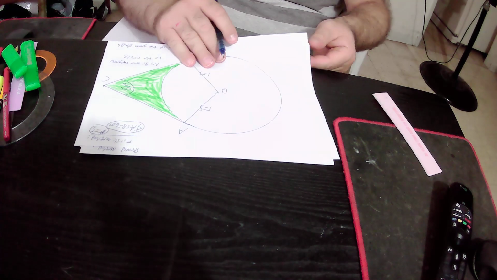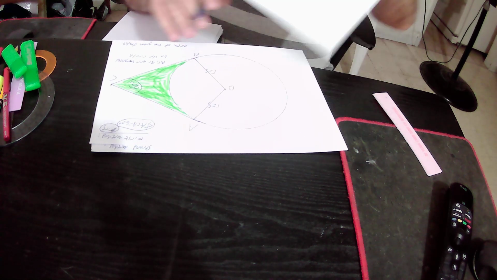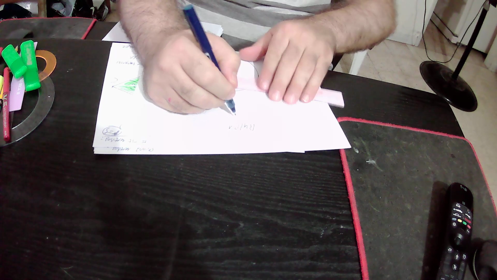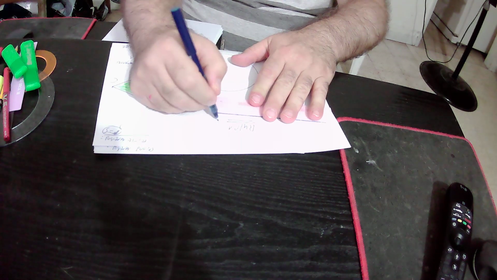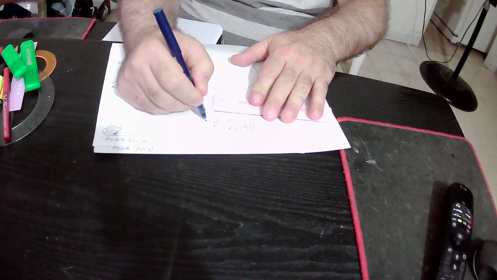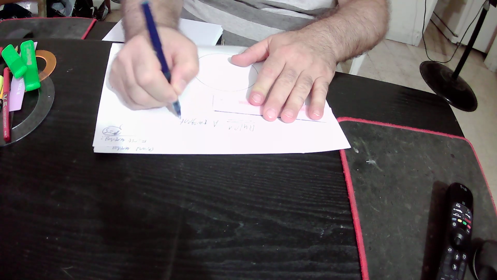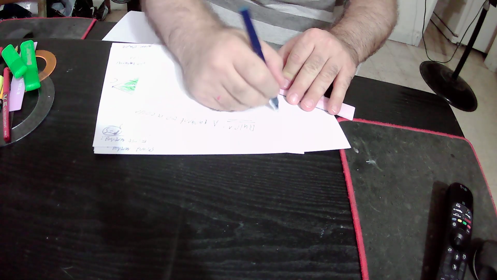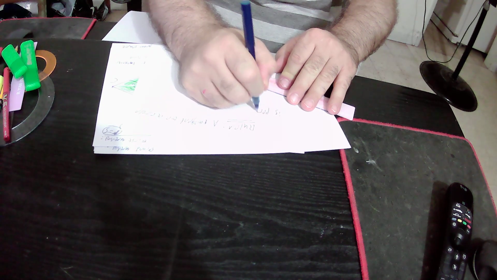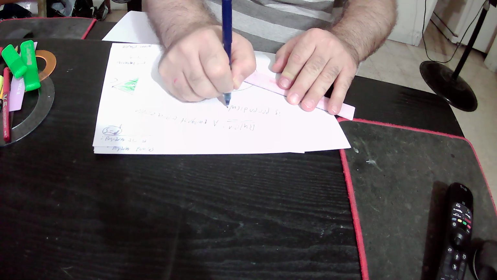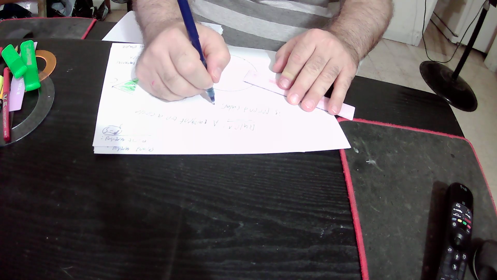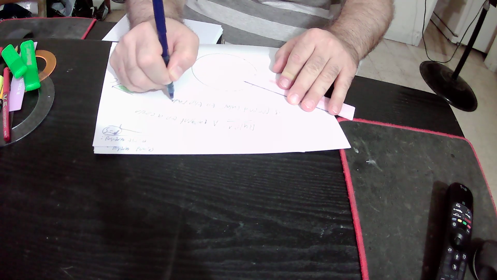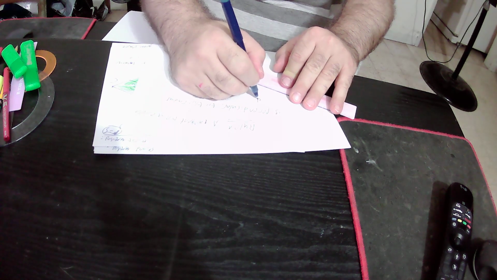And we have rule number 1, that states that a tangent to a circle is perpendicular to the radius drawn to its tangency.